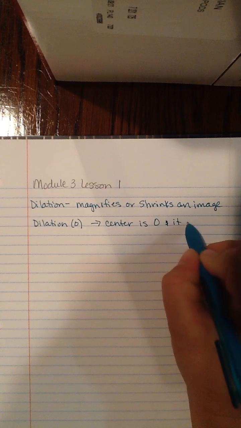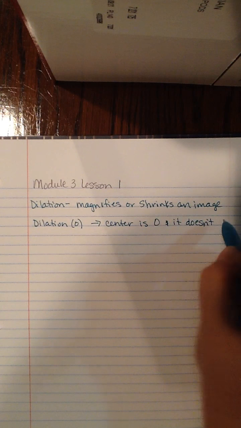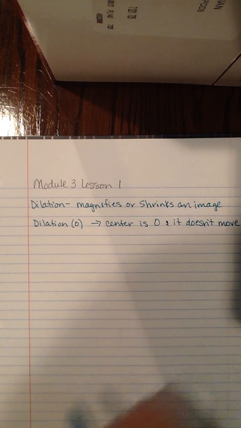Okay, and we're going to talk about how this works. So if you see a dilation of O, okay, that means that the center is O, okay? A dilation of whatever, the center is O, and it doesn't move, okay?